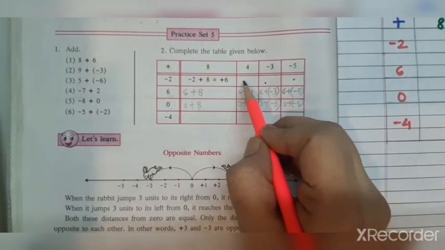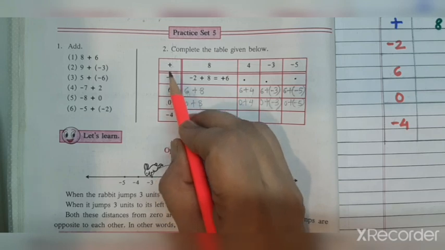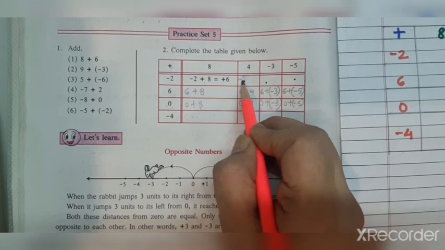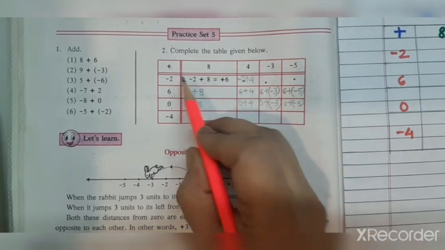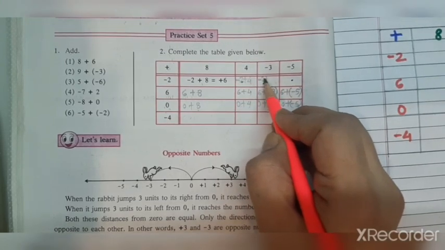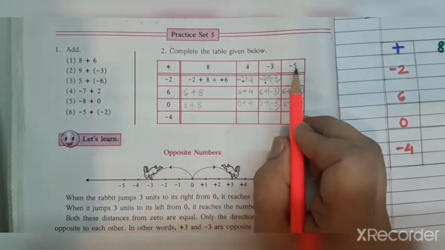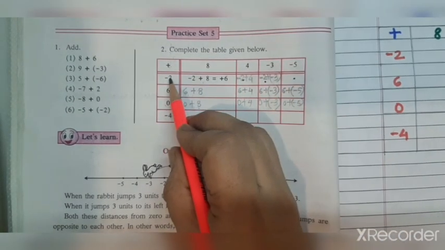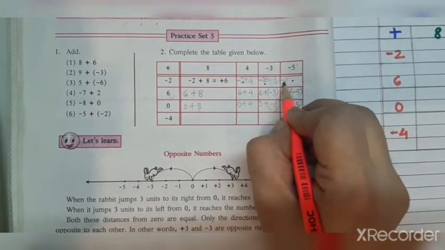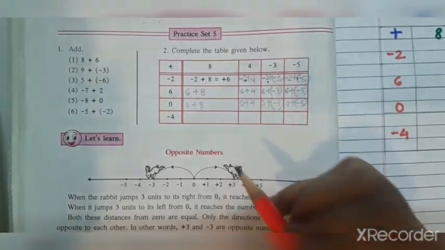Now let me write this also so it becomes clear for you. So here negative 2 plus 8 is written here. Negative 2 plus 4 will be written here. Negative 2 plus negative 3, so I will write here negative 2 plus negative 3. And negative 2 plus negative 5 I will write here. See, this plus this and this will come in this column. Just to tell you which answer we have to write in which column.